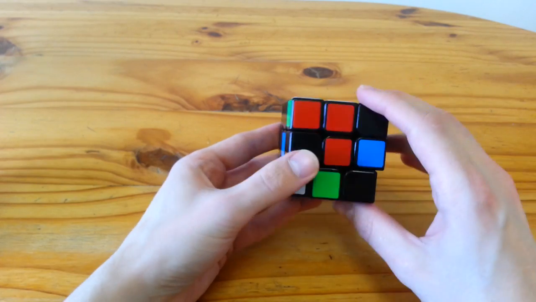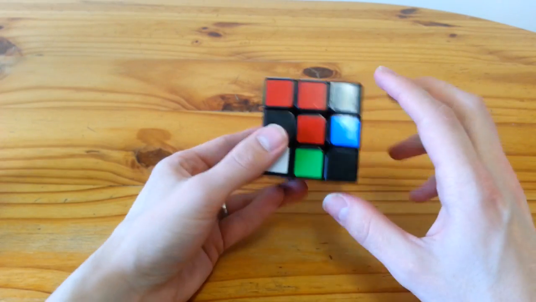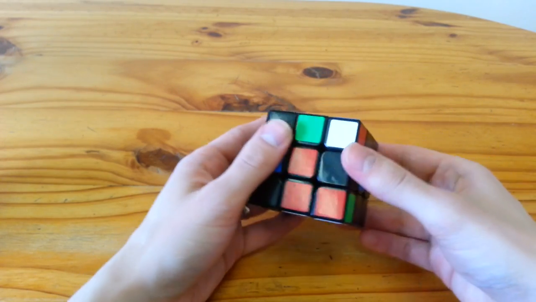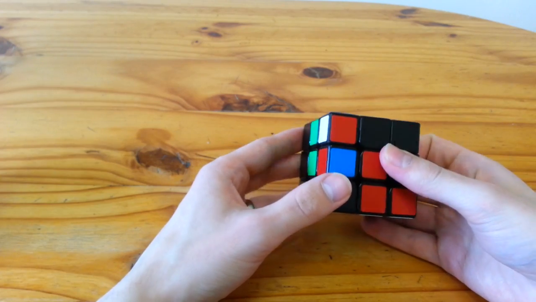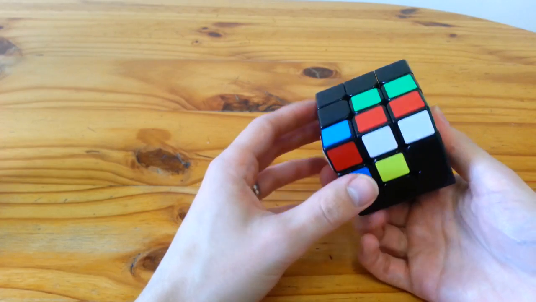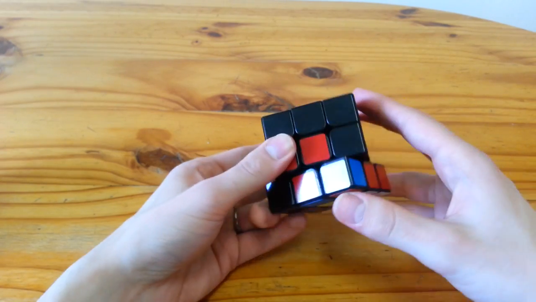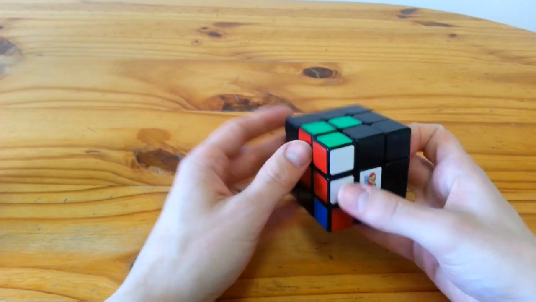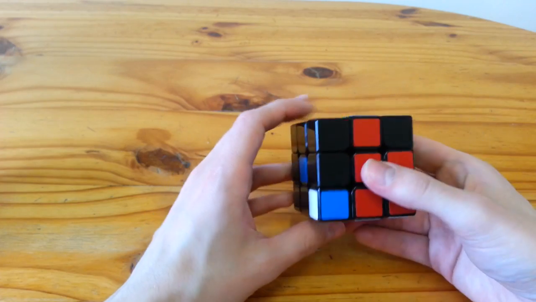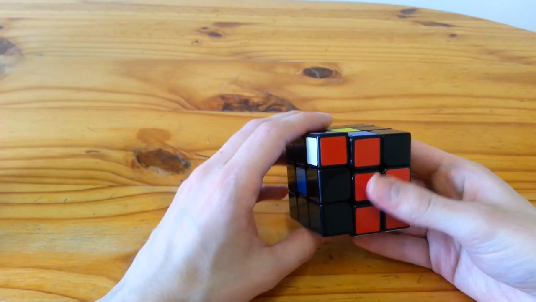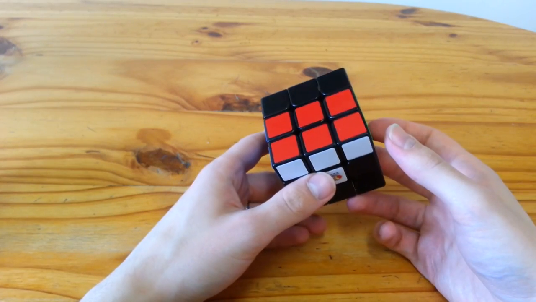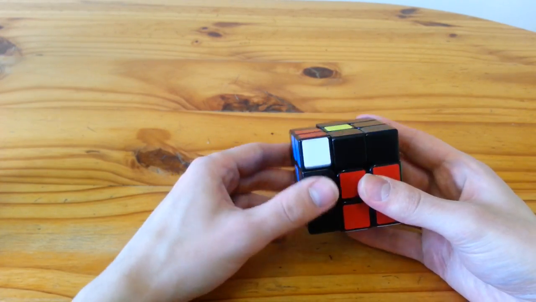Now let's make it into a 2x2 block. Let's find this red-green, which is here. So I would do that to put that in the right place, and then something like that to put them all in the right place. Now we've got this 2, which is a nice easy pair, and that's paired up. That was quite quick.